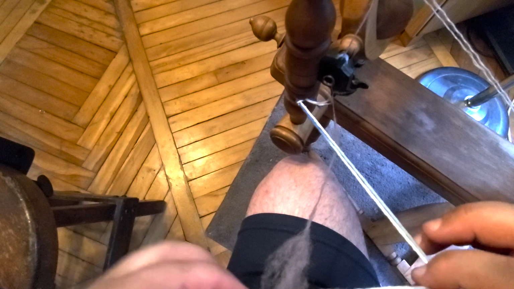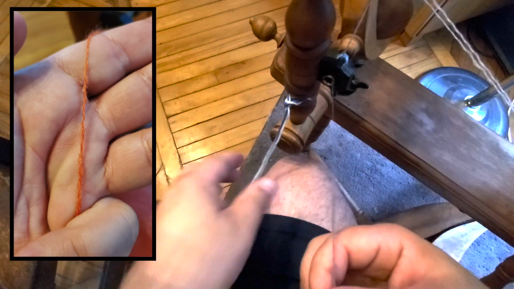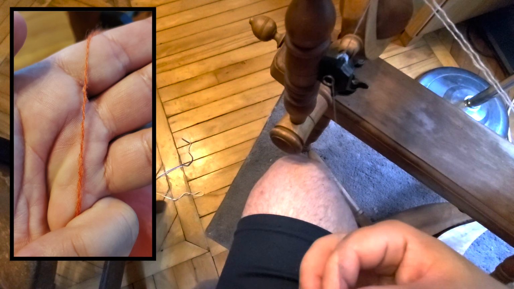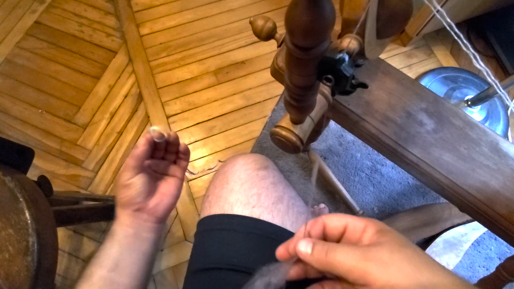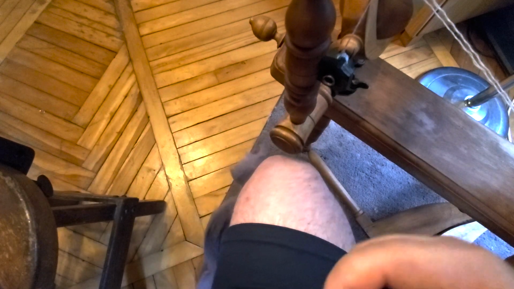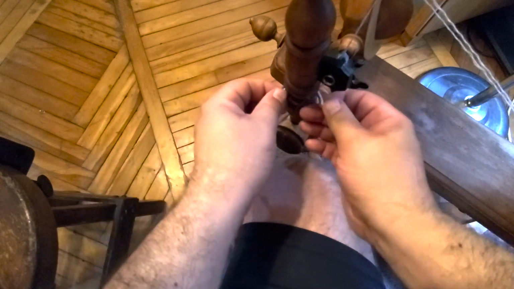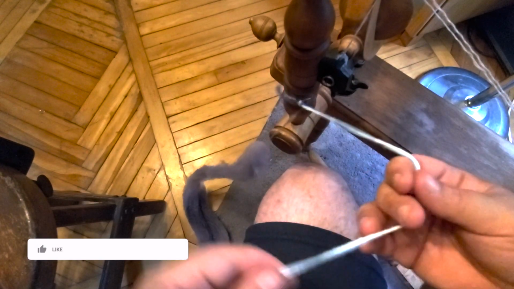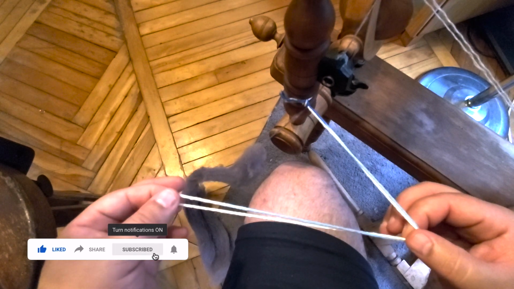Why do I put this? Because I'm drafting short for back drafting, and my guideline helps me to have an idea and to be constant. So this guideline lets me know how far I can go.